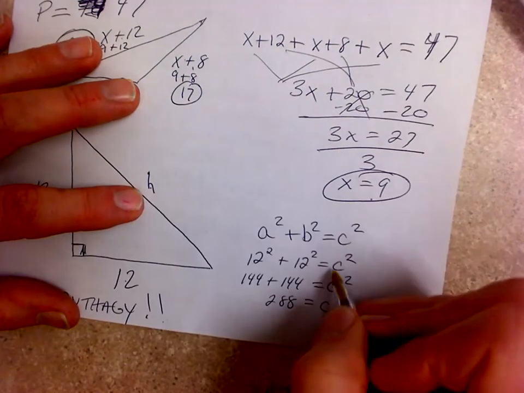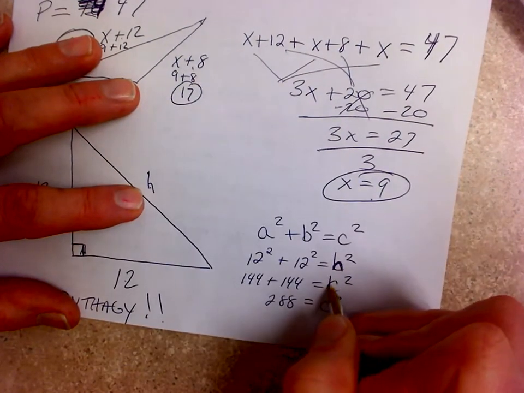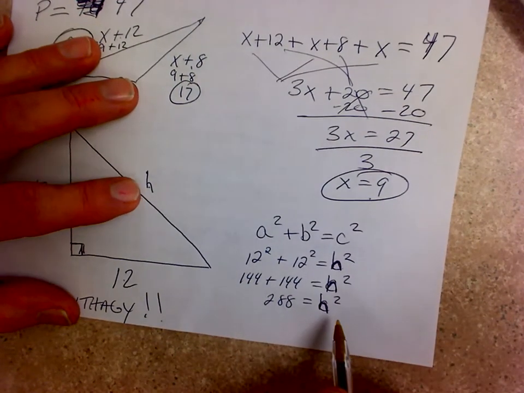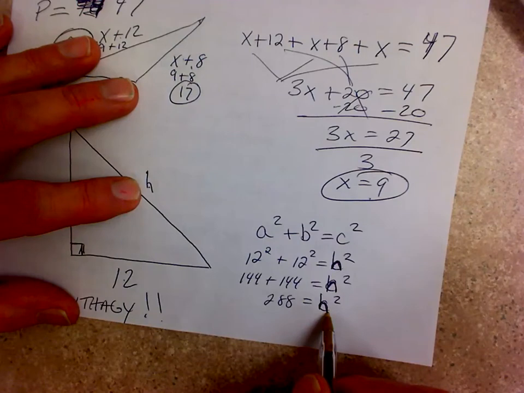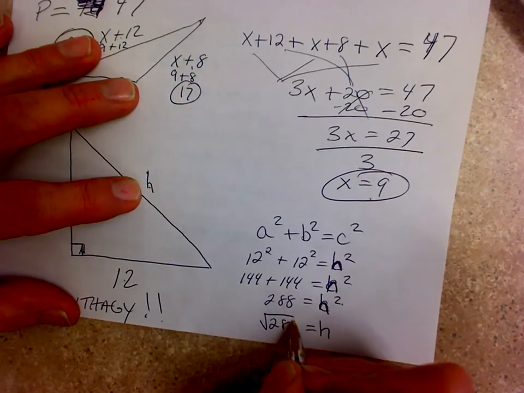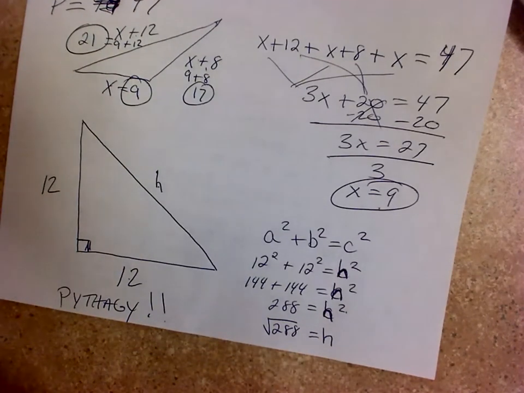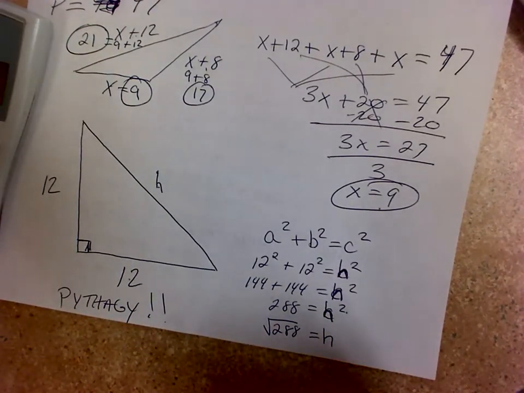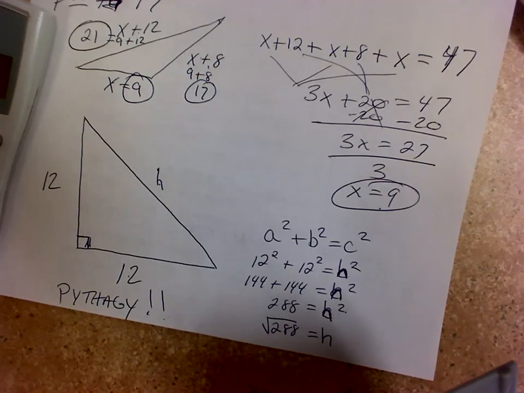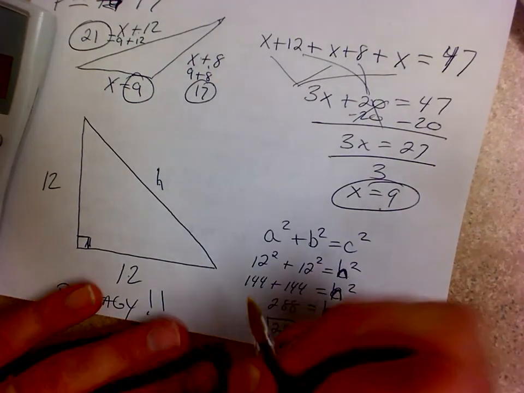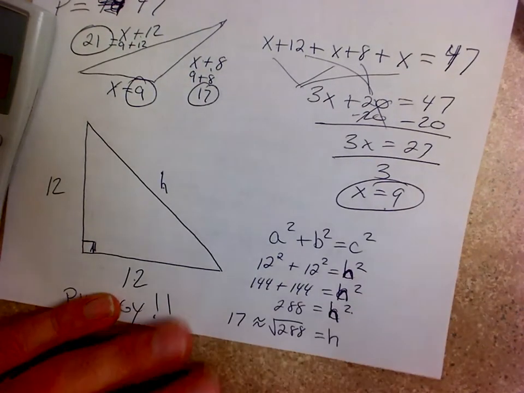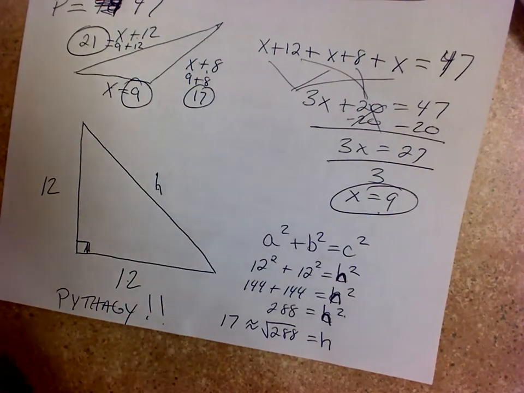Whoop, excuse me. I should have substituted. This should have been an h, different variable. All right. Now our diagram only wants h, and we have h squared, so we got to get rid of that squared. How do you get rid of that? Square root it. So we need to get the square root of 288. Yes, I'm cheating. I do not know what the square root of 288 is. So the square root of 288 is approximately, boy, pretty close. Approximately 17, 16.9. So we'll round that to 17.